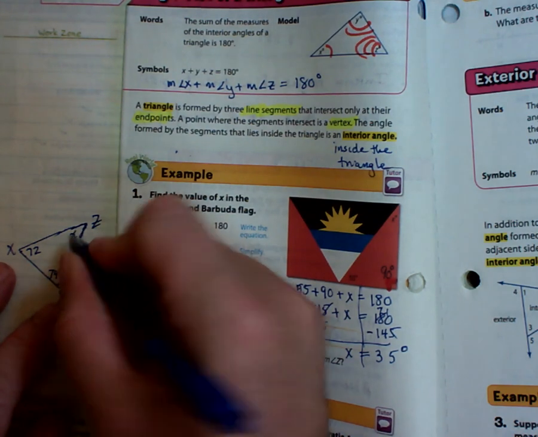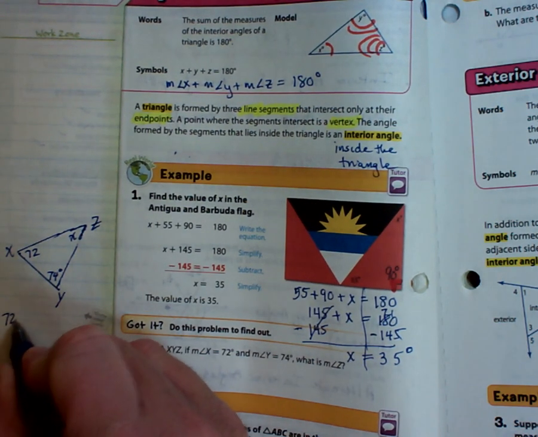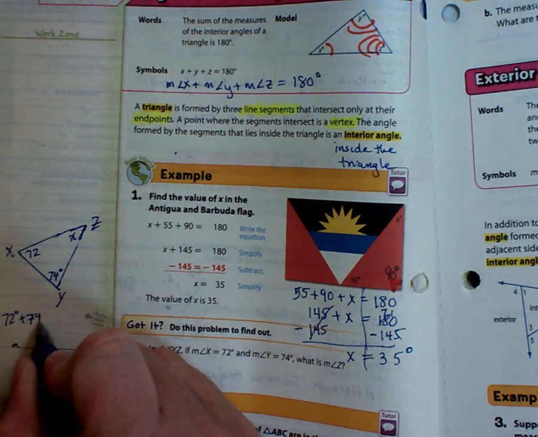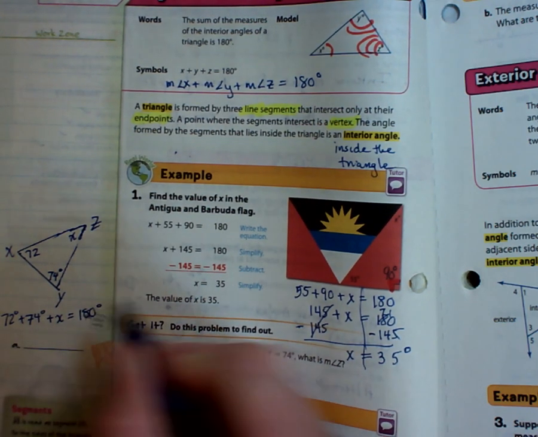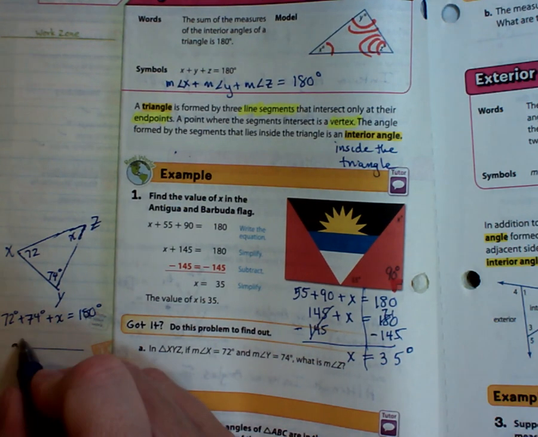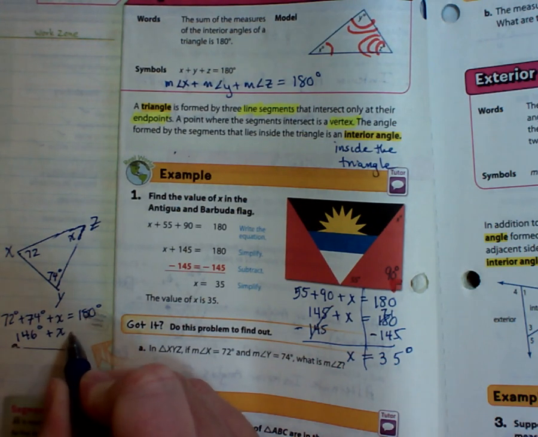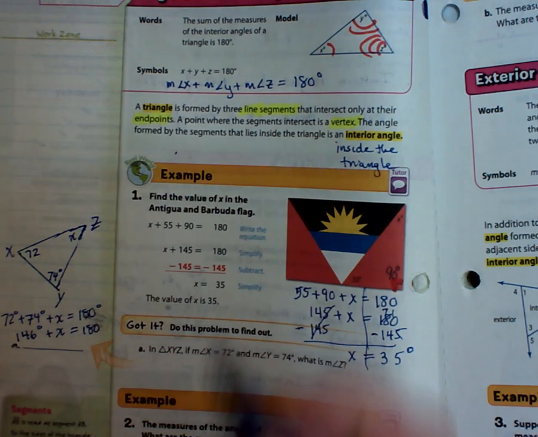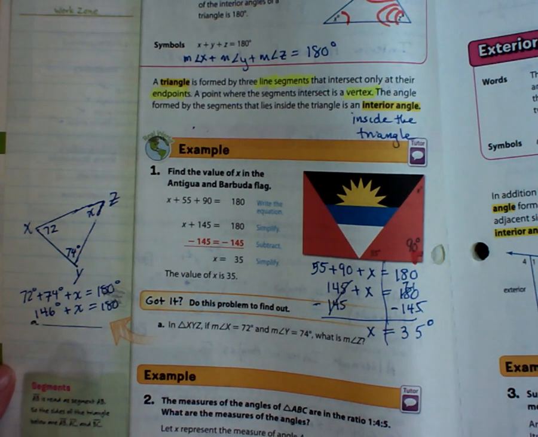Let's call it X. Well, we know that we can add them up. 72 degrees plus 74 degrees plus X is going to equal 180 degrees. When I add this together, I get 146 degrees plus X equals 180. You can then solve it algebraically, or you can use mental math.